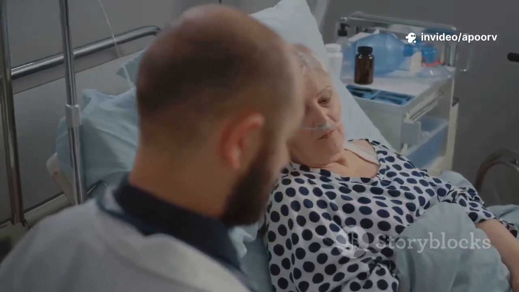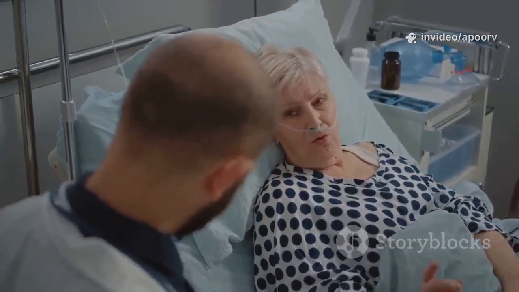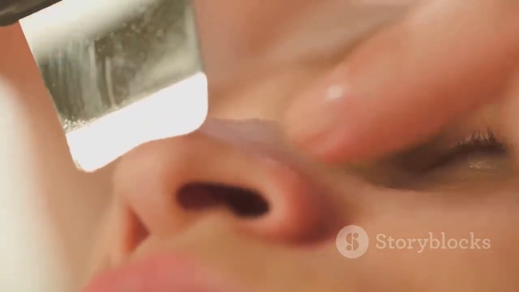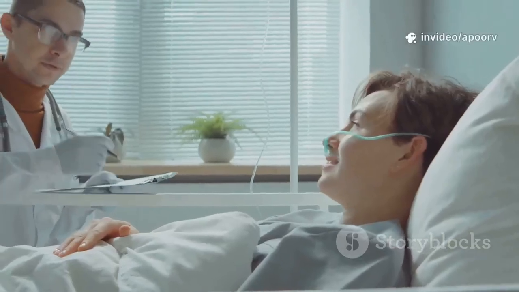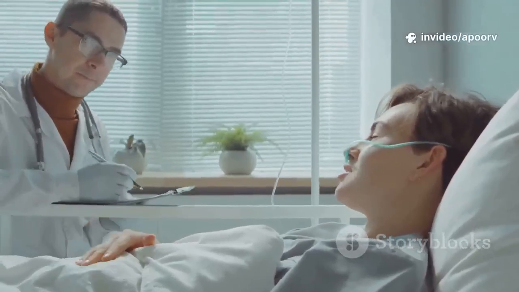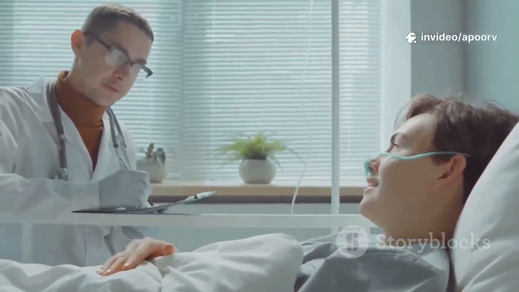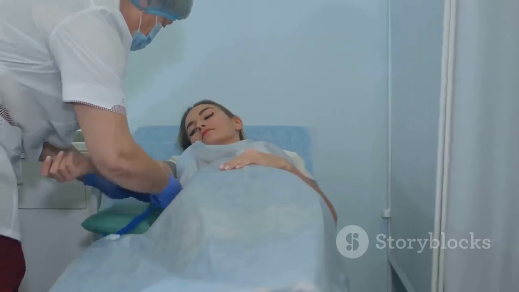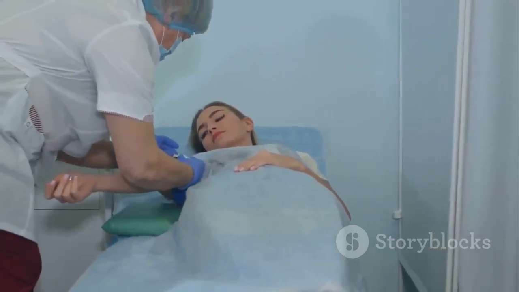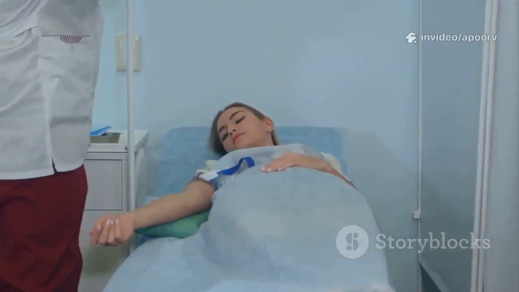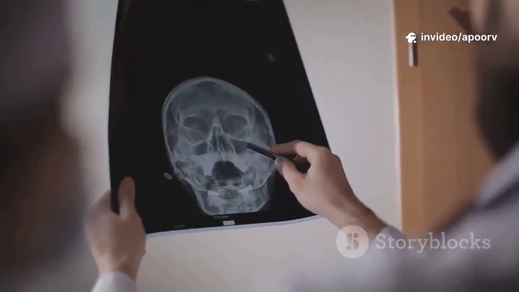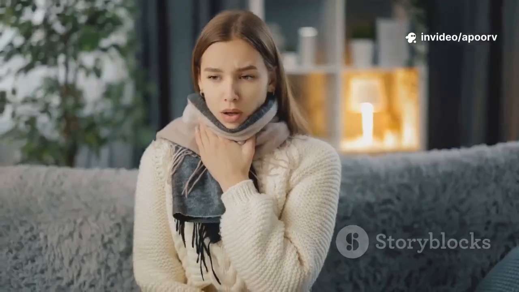Think of it like a traffic jam in your nasal passages. The road can be narrowed by swelling of the nasal lining, or it can be physically blocked by something that shouldn't be there. It's a very common complaint that can significantly affect sleep, exercise, and a person's overall sense of well-being. The causes are varied. Swelling is a frequent culprit, often due to allergies, which we call allergic rhinitis, infections like the common cold or sinusitis, or a reaction to irritants like smoke or strong smells.